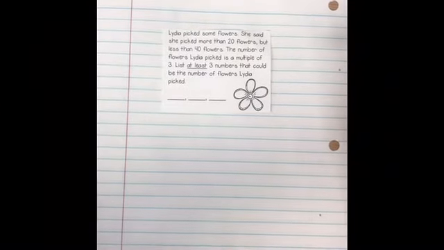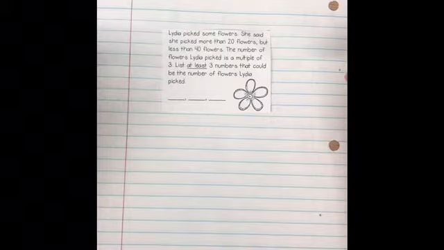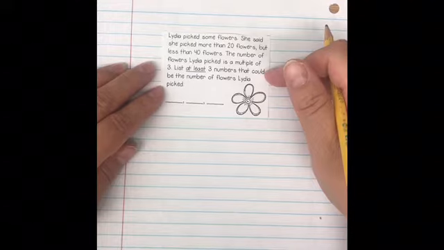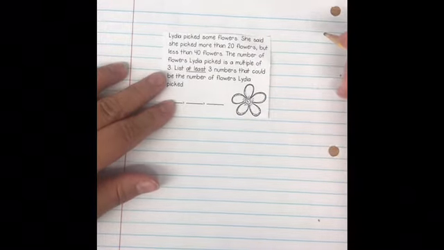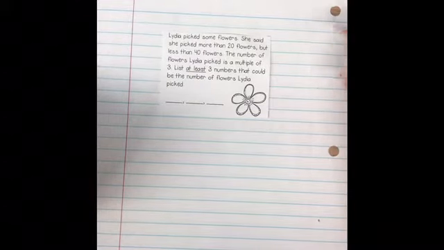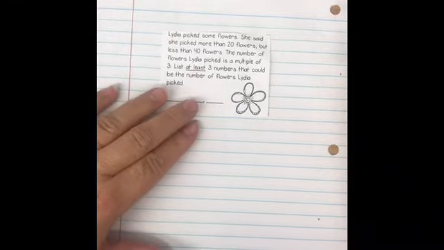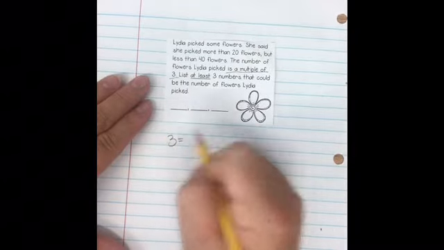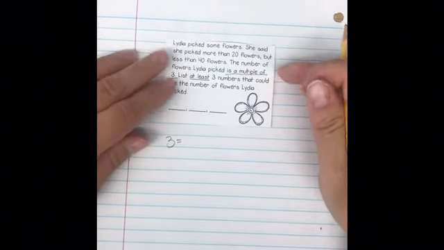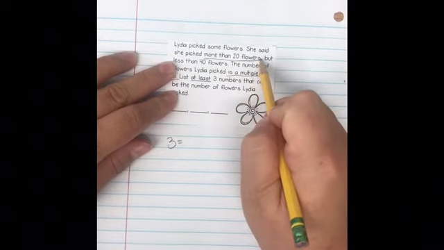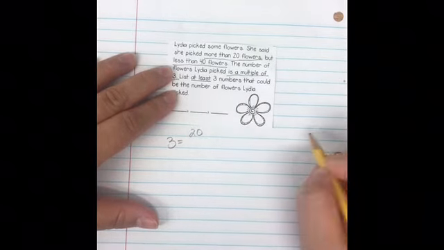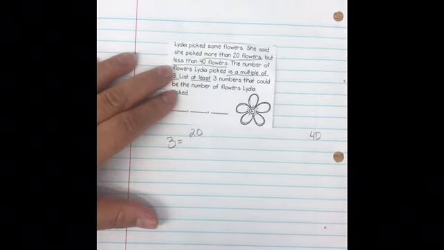The next thing I wanted to do was look at a word problem that may have multiples in it. Here's an example. Lydia picked some flowers. She said she picked more than 20 flowers, but less than 40 flowers. The number of flowers Lydia picked is a multiple of 3. List at least 3 numbers that could be the number of flowers Lydia picked. The first thing I see is that it is a multiple of 3, so I'm going to pull 3 out of the word problem. It's going to be more than 20 and less than 40, so I need to start with the number 20 and I can't go higher than 40. I'm going to put that above.